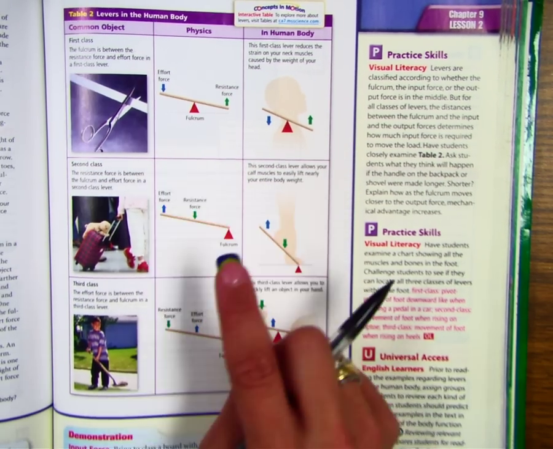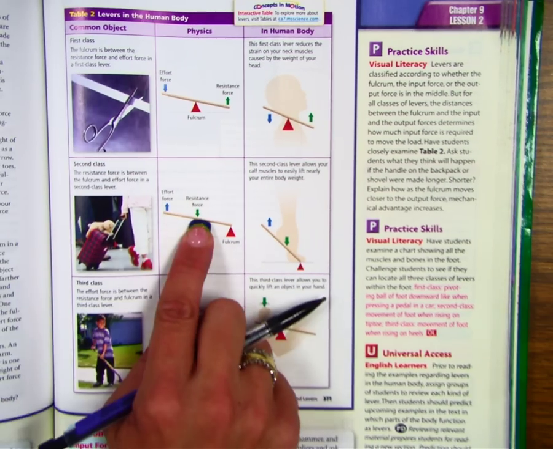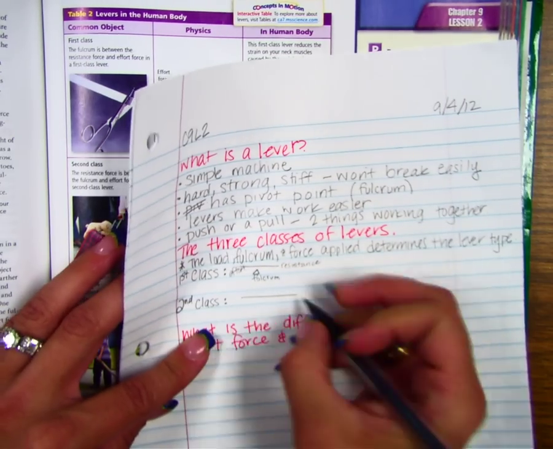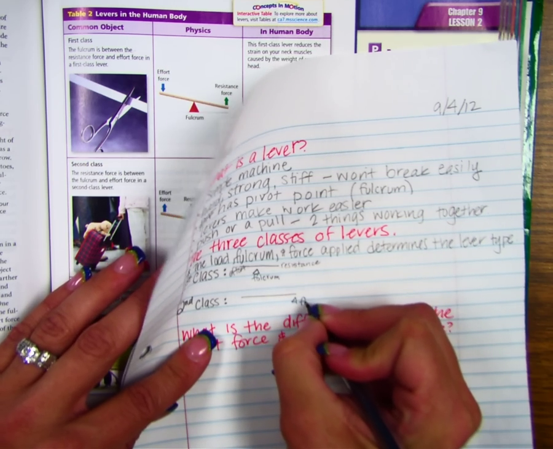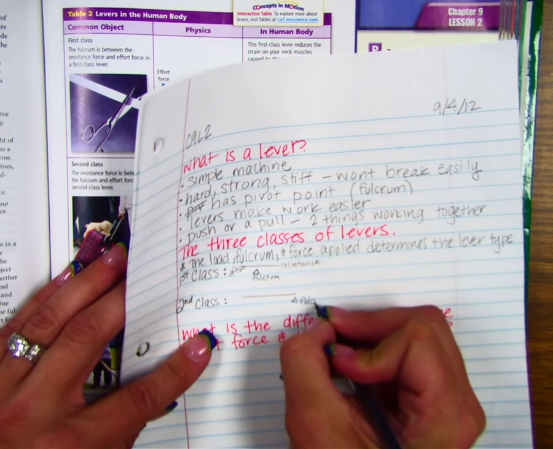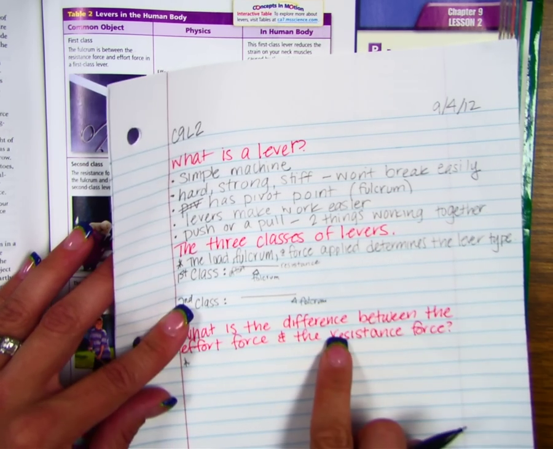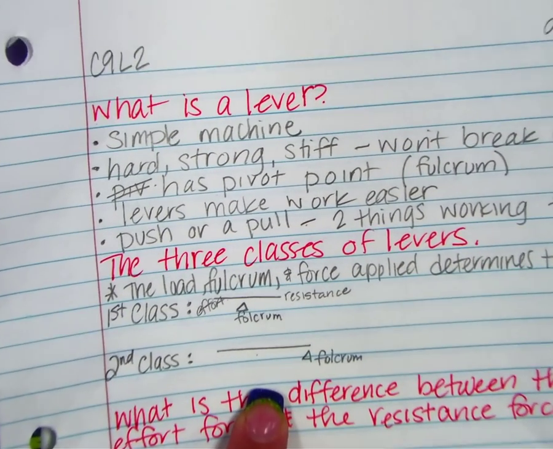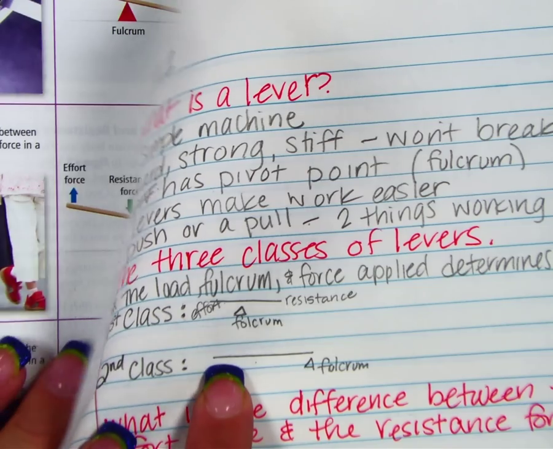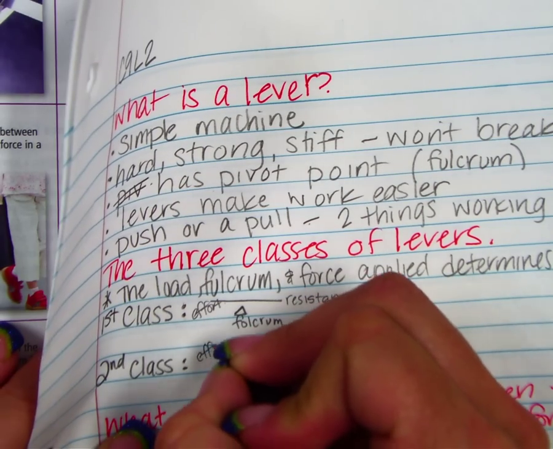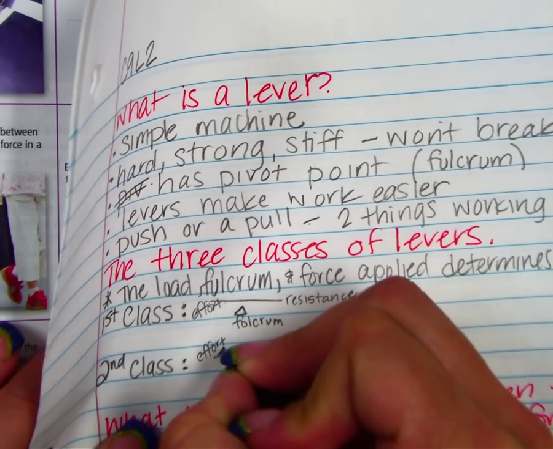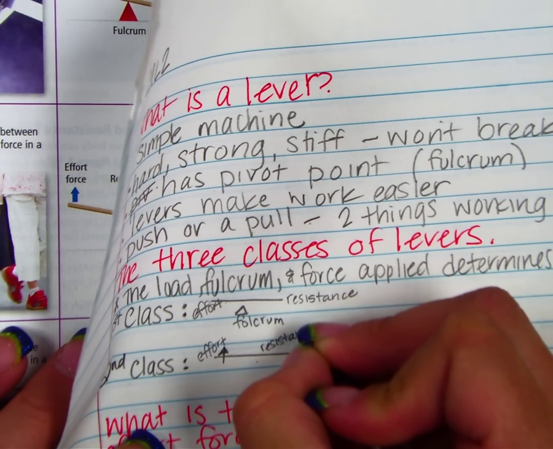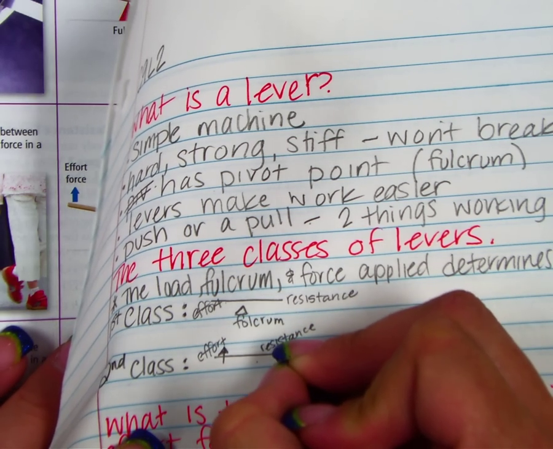Okay, in a second class lever, let's look at the picture. They're saying that the fulcrum is on the end, okay? And the effort force is pushing up on the other end with the resistance force in the middle. So we want to draw ourselves a little picture like that. So we have our fulcrum down at one end, and on the opposite end is the effort force pushing up, okay?